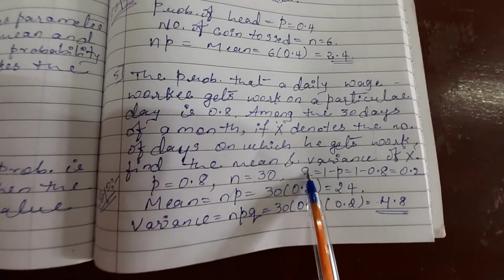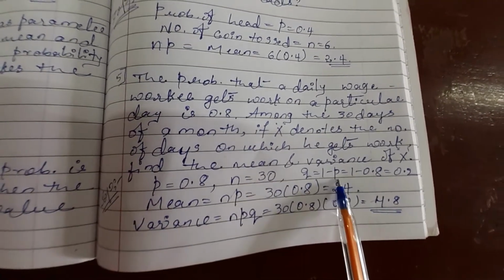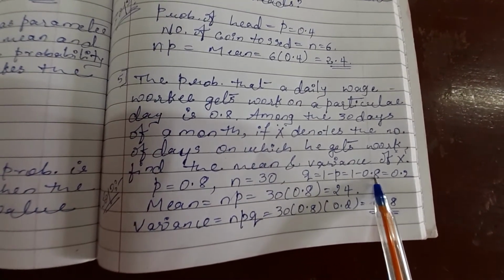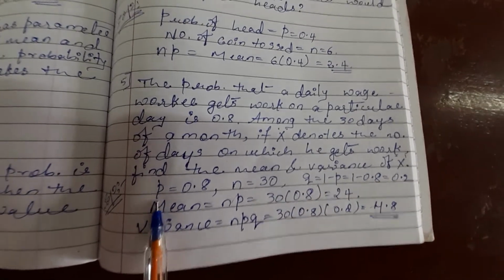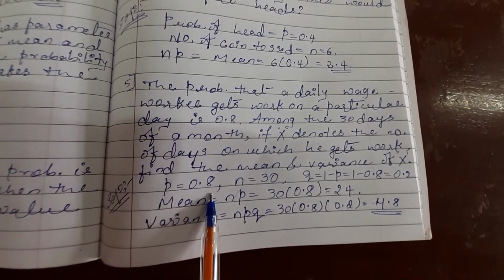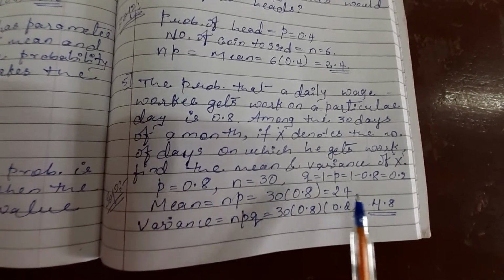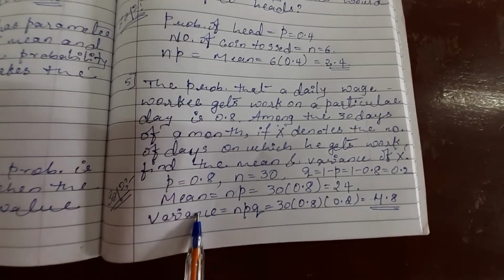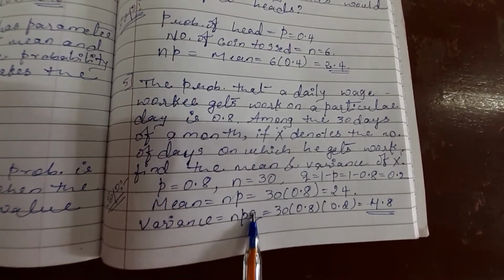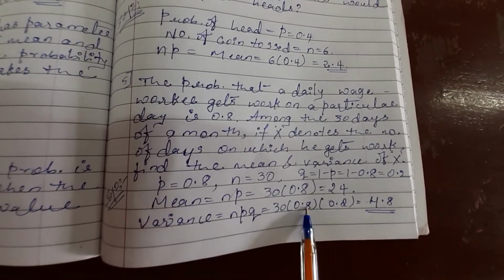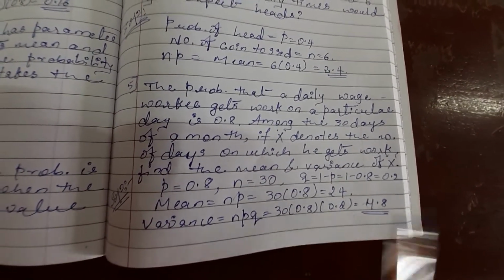Q equals 1 minus P equals 1 minus 0.8, that is 0.2. Hence the mean of a binomial distribution is given by np, that is 30 into 0.8, which is 24, and the variance of a binomial distribution is npq, which is 30 into 0.8 into 0.2, that is 4.8.